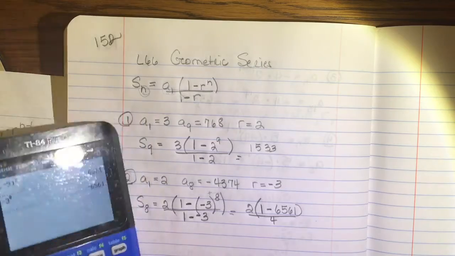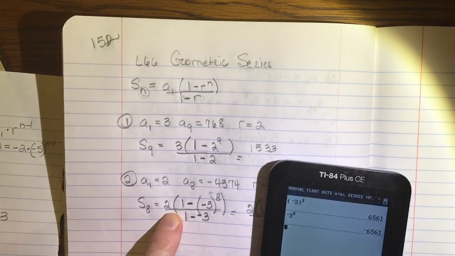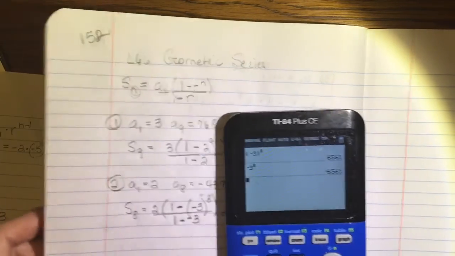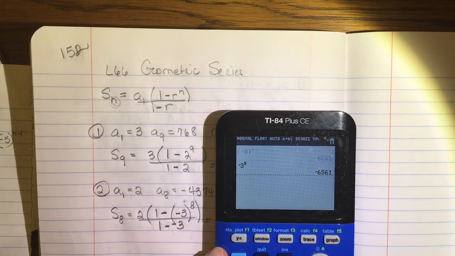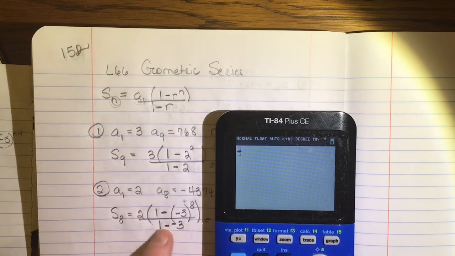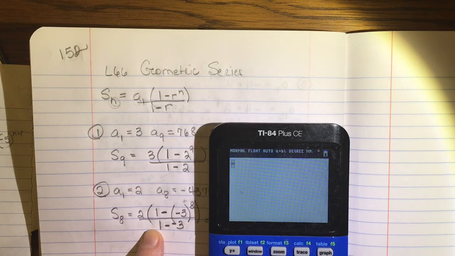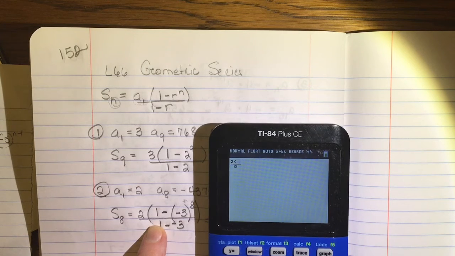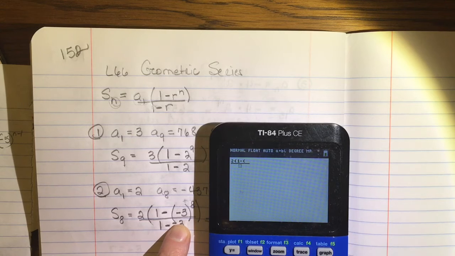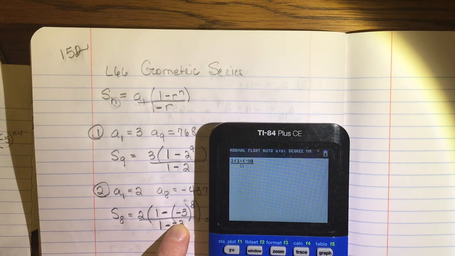Now you can type it any way you want to. If you typed it this original way, which I didn't even try before, let me clear that out. It'll look a little bit better. I've got 2 parentheses, 1 minus, open parentheses, negative 3, close parentheses, raised to the 8th, arrow over, close parentheses.